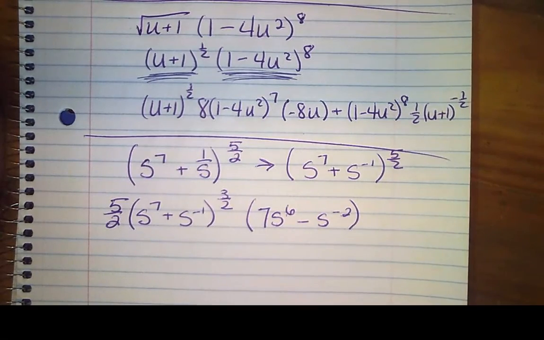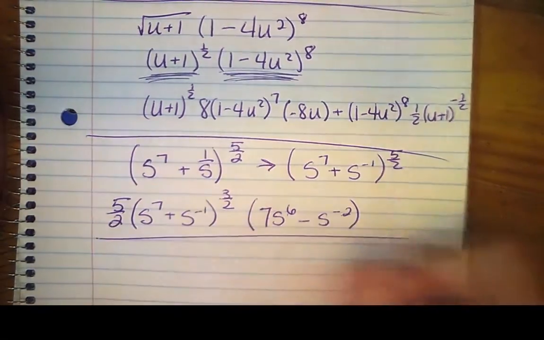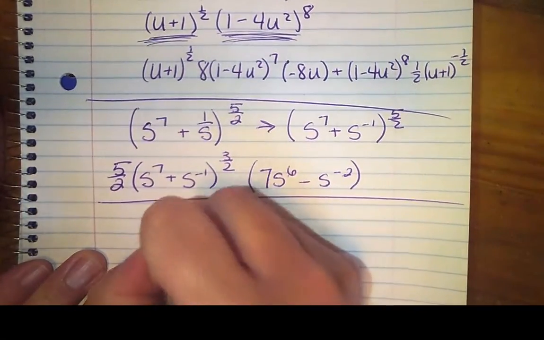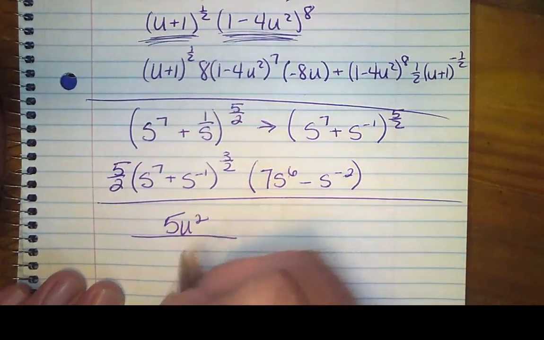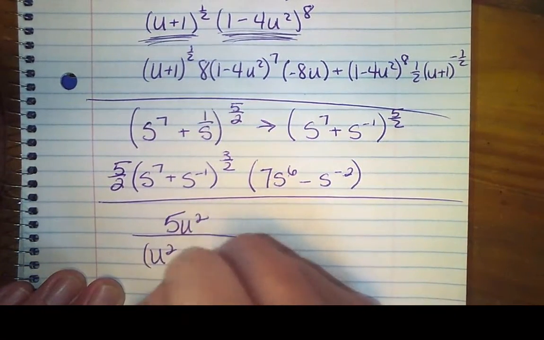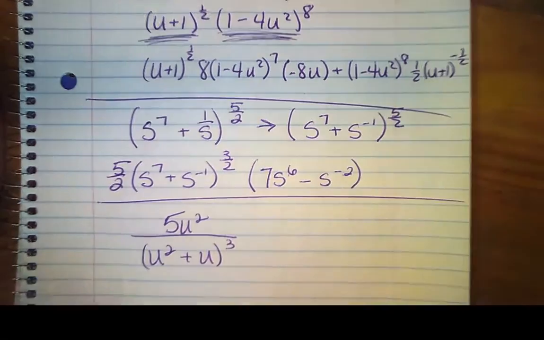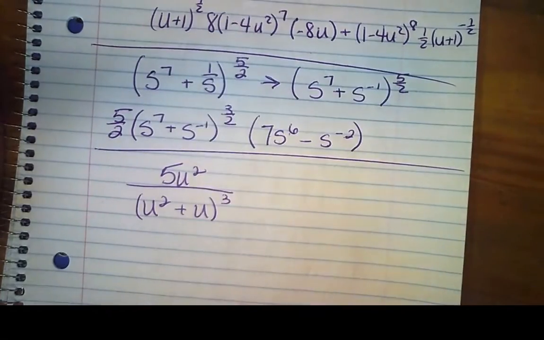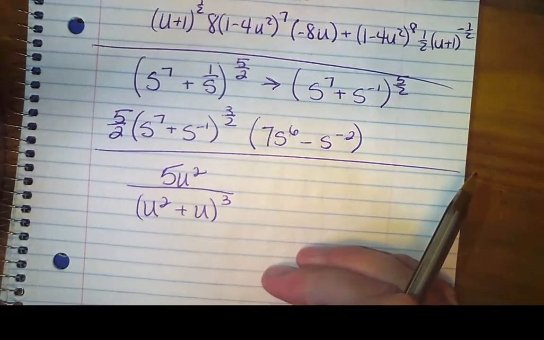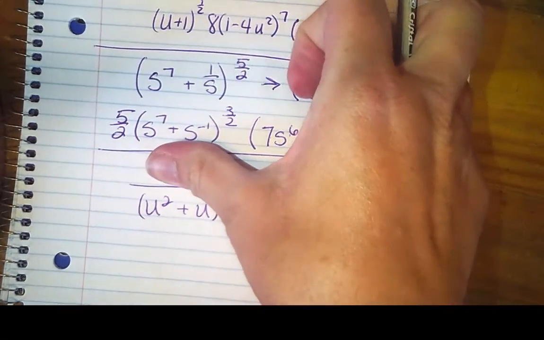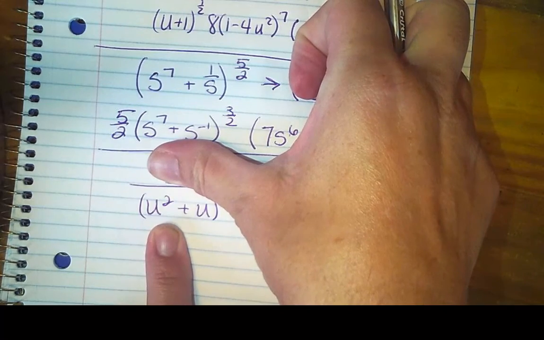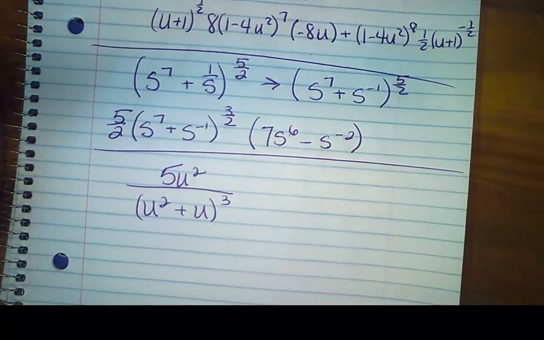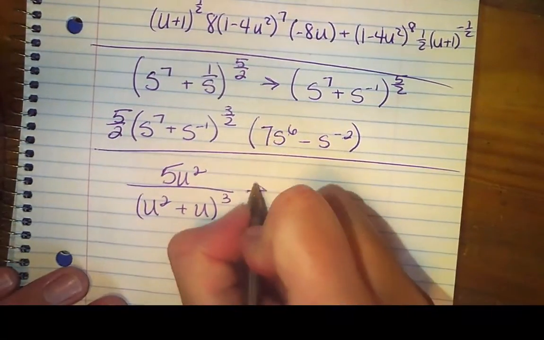Okay, so now I've got, ooh, this is nasty. All right, so I've got 5u squared over u squared plus u to the 3rd. Okay, so what's my bigger picture? I've got variables divided by variables. But what do I notice? I've got another clump in here, and the derivative of the inside is not 1. So that tells me that in the process of quotient rule, I'm going to have to use chain rule. So I'm going to write tiny.